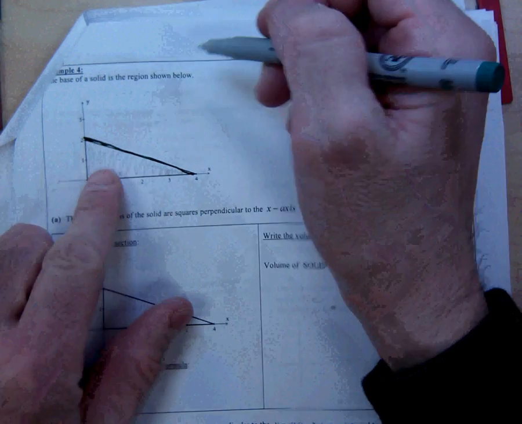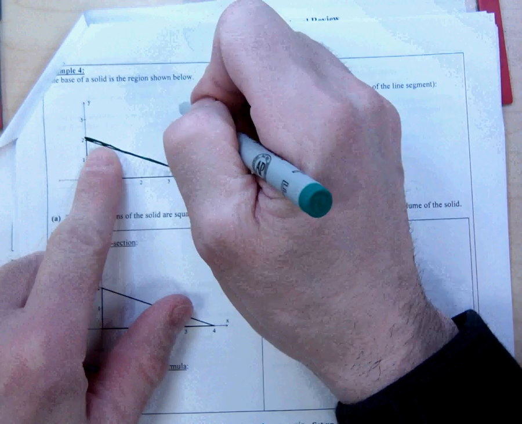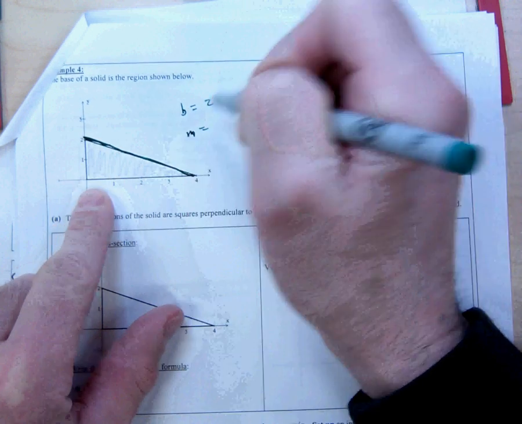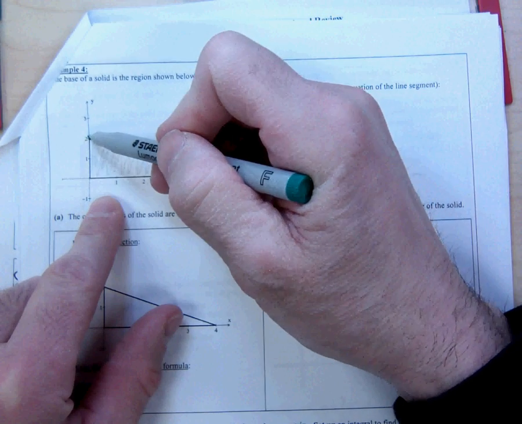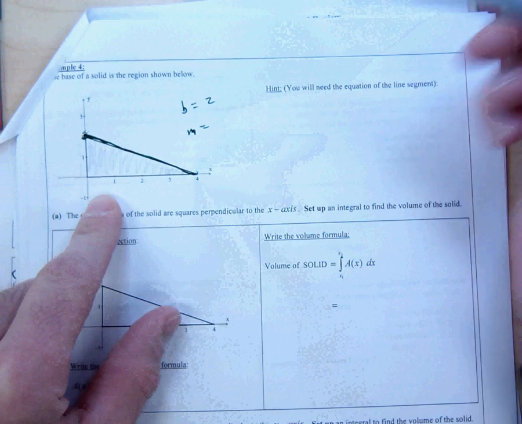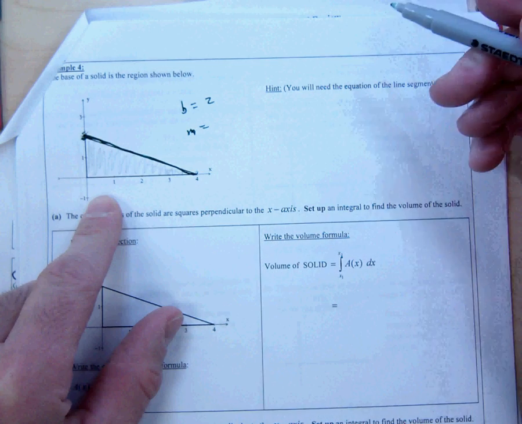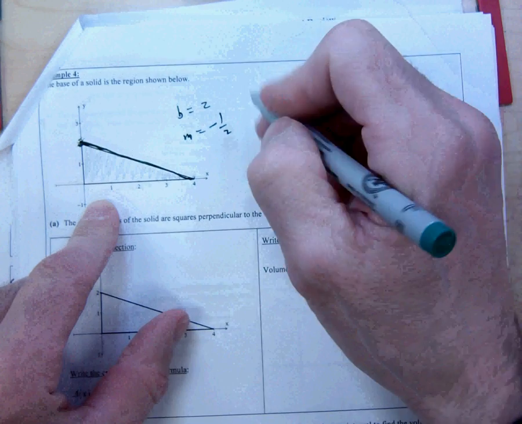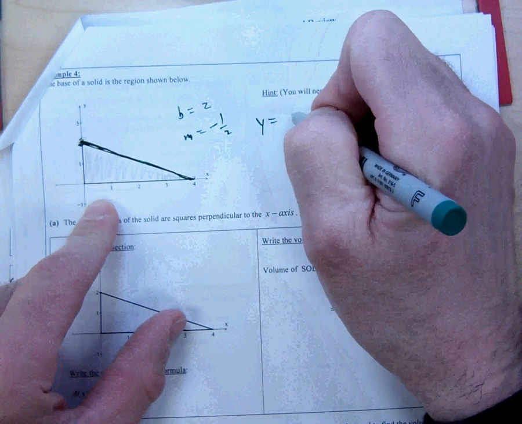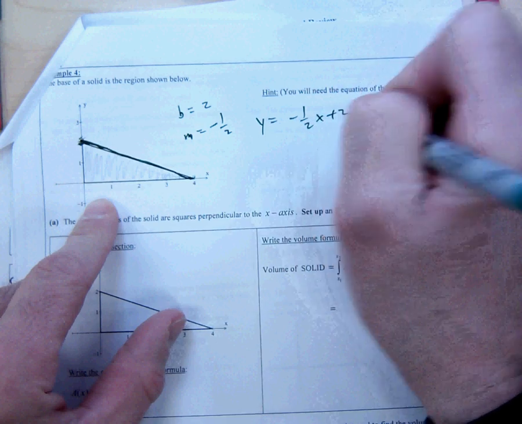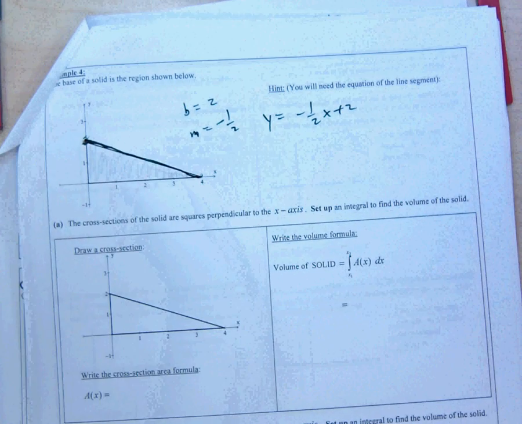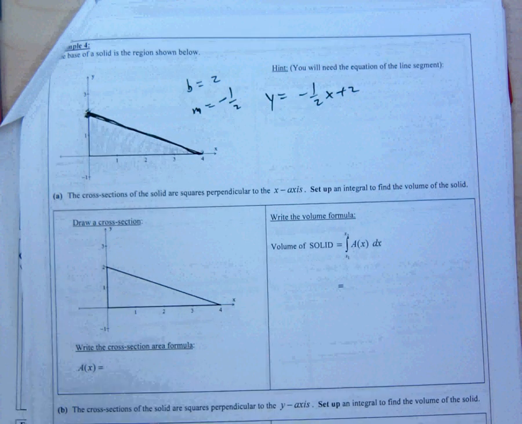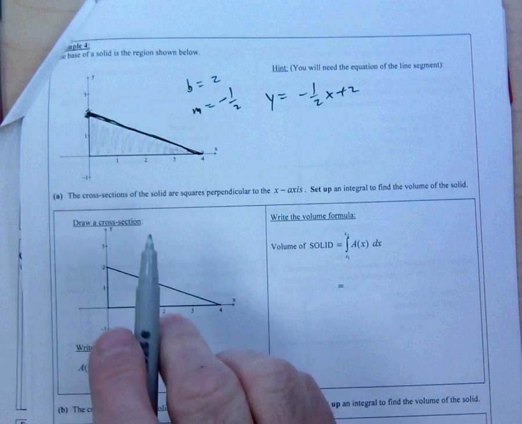Well, just, yeah. What's b? What's the y-intercept? 2. What's the slope? Pick any 2 points and count the rise and run. Or you can pick this point and this point. What's the slope? Let's say you go down 2, right 4. So what's the slope? -1/2. So what's the equation? Y equals -1/2 x plus 2. Everybody agree that's the equation of that line? Yes? Okay? All right, so part A says the cross sections are what?